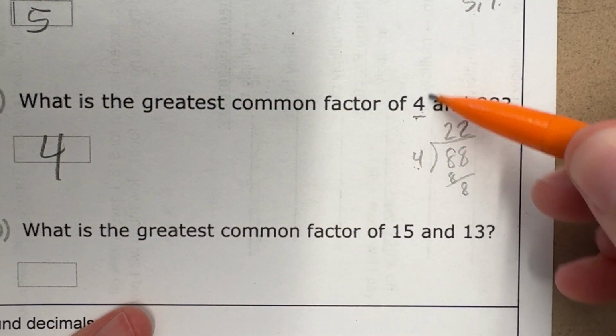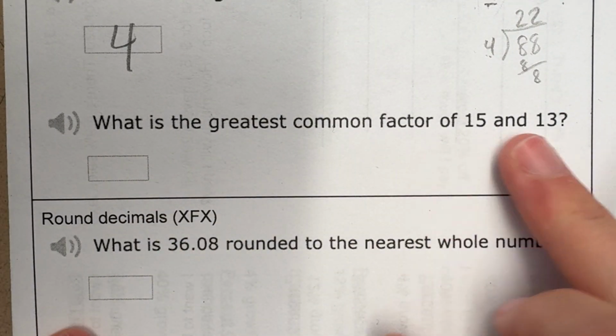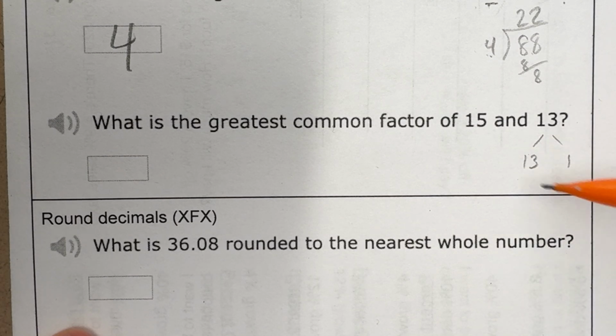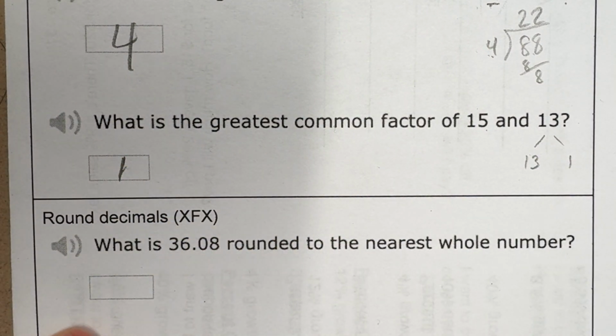Sometimes, remember, the greatest common factor is just the smaller number. That's frequent. What's the greatest common factor of 15 and 13? Okay, here's the thing. 13 is prime. So the only factors of 13 are 13 and 1. Does 13 multiply to 15? No. So you could say these don't have a greatest common factor. The greatest common factor is just the number 1.